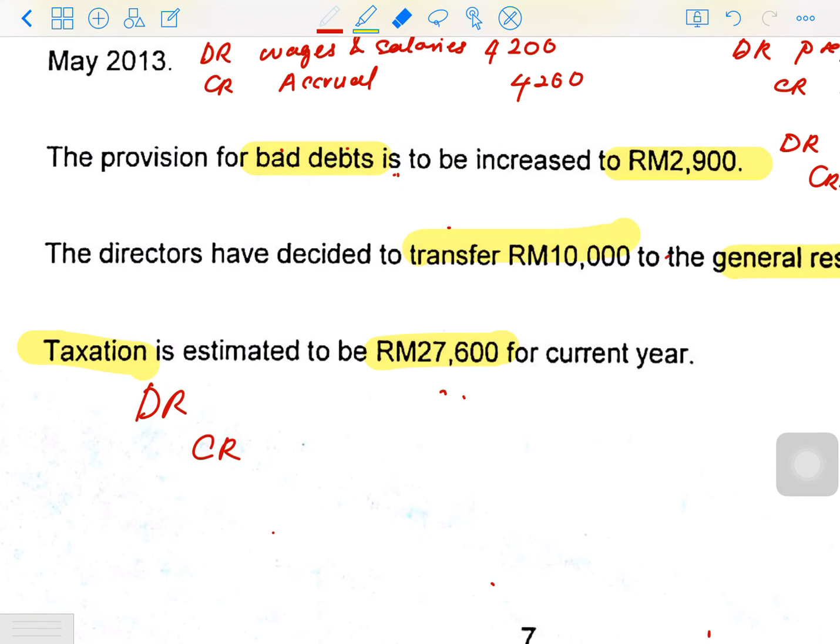It should be here: debit taxation, tax account, and credit accrual of tax, which is 7,600.